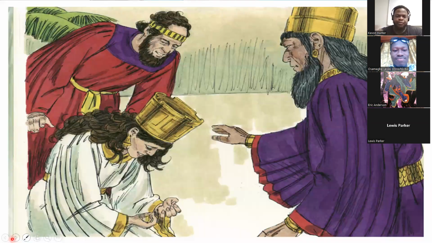She also begs the king to put an end to the destruction of the Jews, because the edict had been put out where the enemies of the Jews were allowed, under law, to kill the Jews, execute them, and plunder whatever they have. It was meant to exterminate the Jews. That was how bad Haman's plan was.